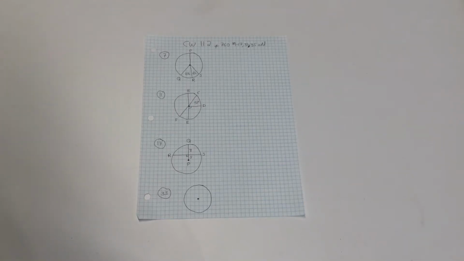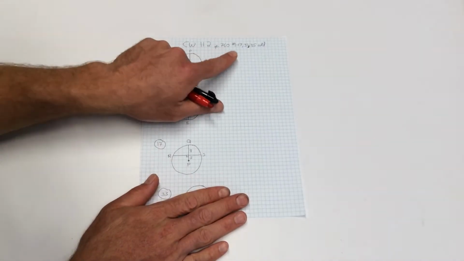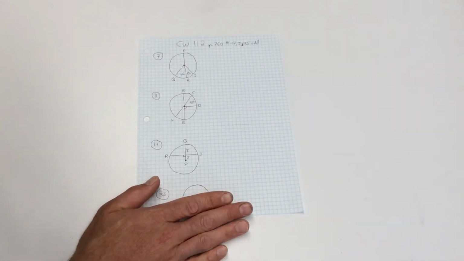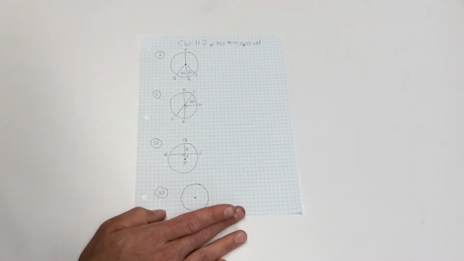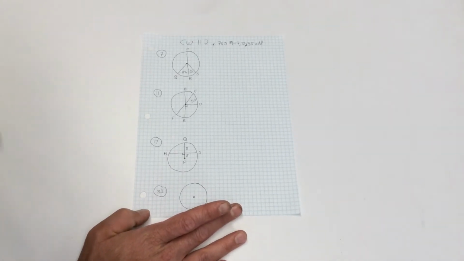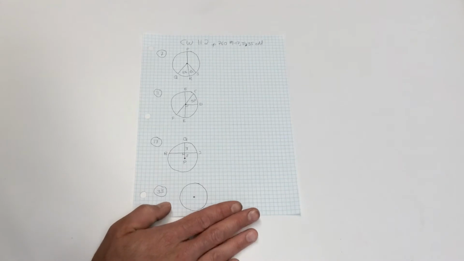Okay, here we go. Now the classwork for 11.2, chords and arcs. This is going to be page 760, 1 through 17, 31 through 35 odd. And so let's go ahead and apply some of what we just learned to some of these problems. I've picked out 4 problems that I think are representative to review with you.